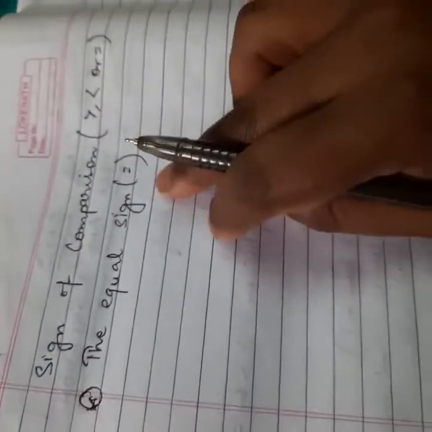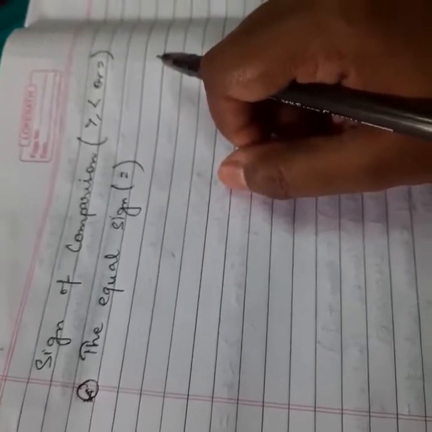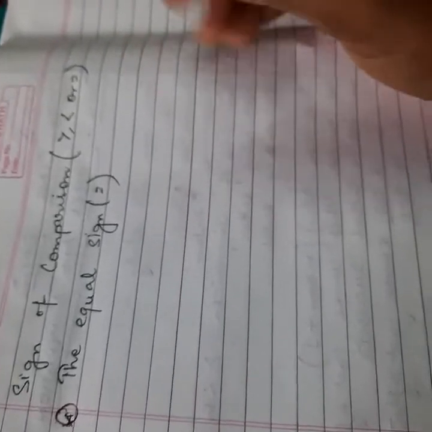So what do you mean by this equal sign? It shows that the numbers both sides have the same value.